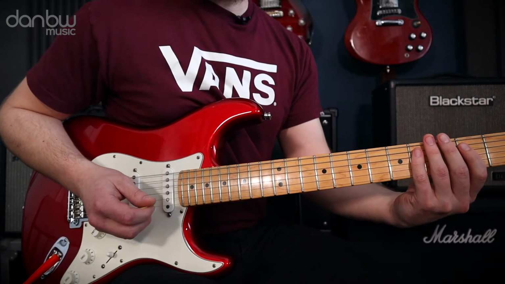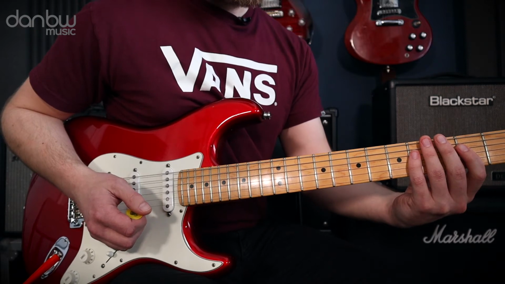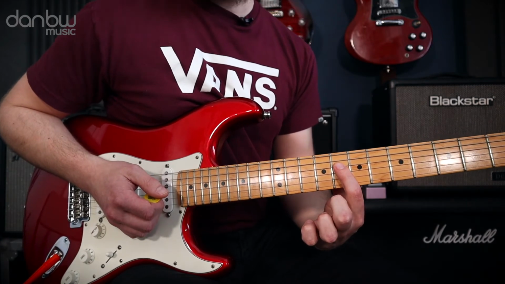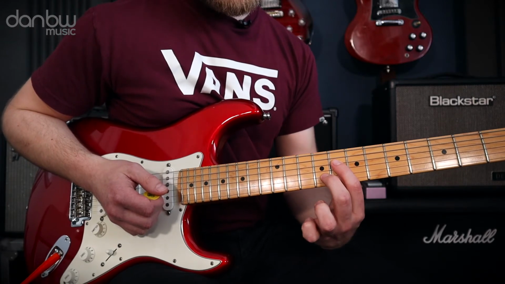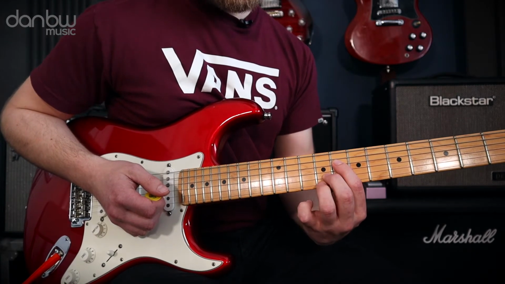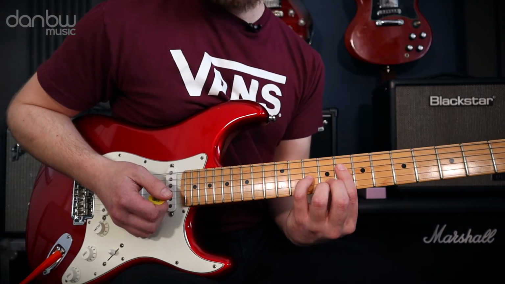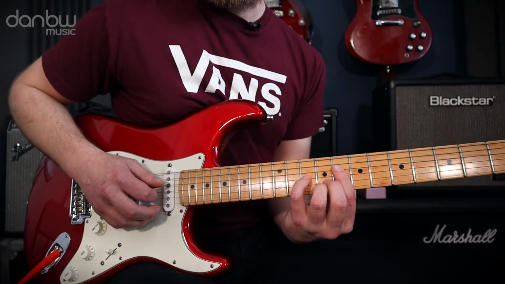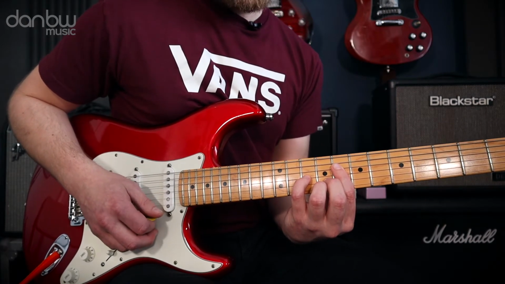And the final chord is a B flat minor 7 using a D shape. So same root note as before, 8th fret on the D string. This time we're going to be using second finger on 9th fret B, third finger on 9th fret top string, and little finger on 10th fret G. So we're going to have 8, 10, 9, 9.